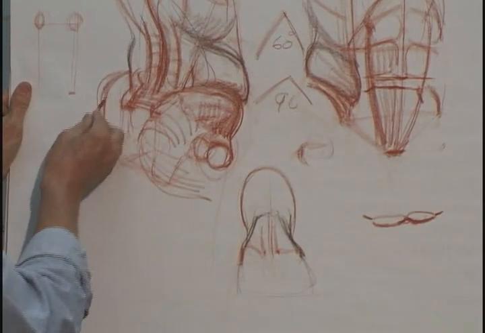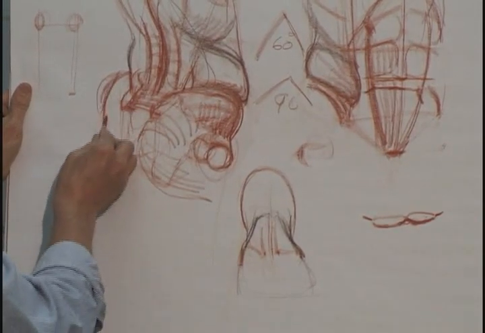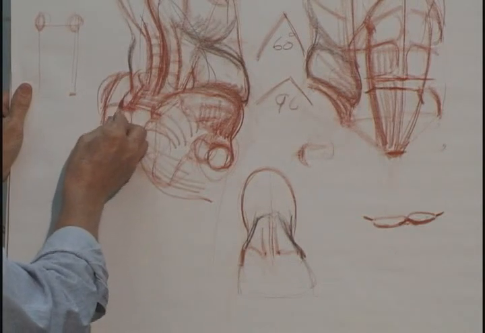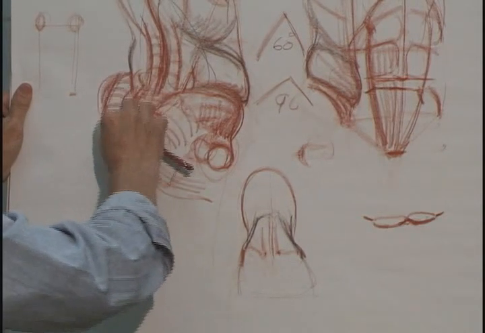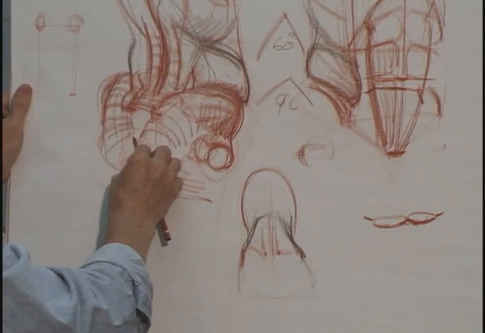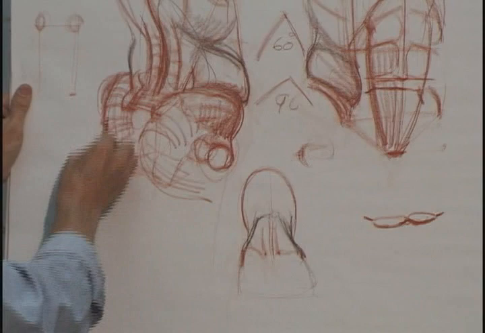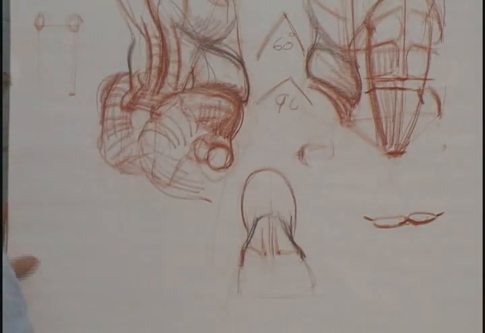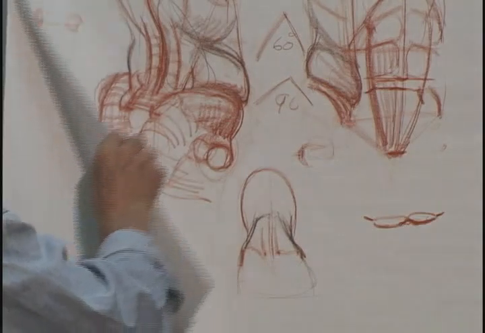We're seeing a plane that is going away from you. This plane is going back in that direction, not taking into account any kind of fat or anything. So what we get is these surfaces. Let's look at this a little more.